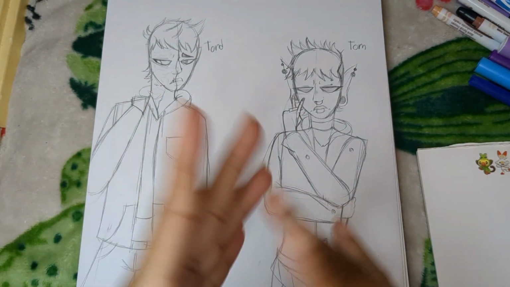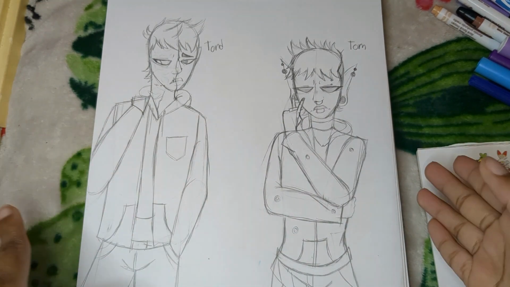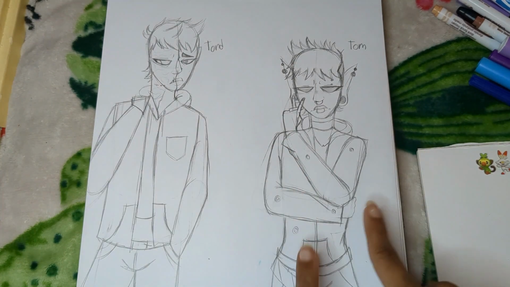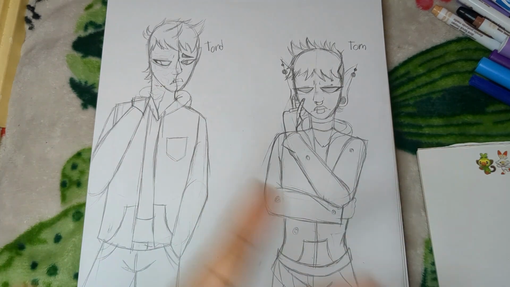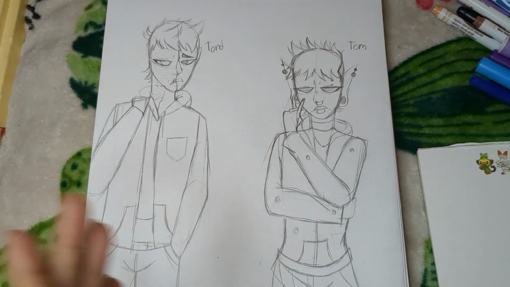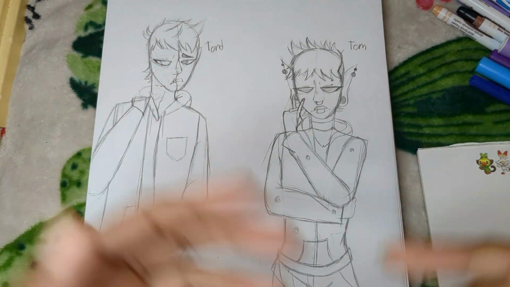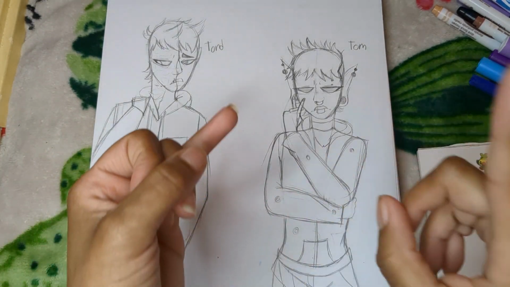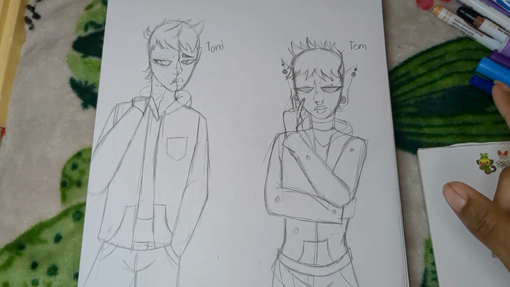But with that out the way, I am doing part 2 of my most recent video, Redesigning Eddsworld Characters. In today's video, we're obviously going to be redesigning Tom and Tord. I'll be doing Tom first, then Tord, and that will be the end of this little series. If you do not know about the AU, please go back to my most previous video, where I talk about the AU more in depth, but I'll also give a brief overview of what Eddsworld is and how my AU is, as well as going into depth about these two characters.